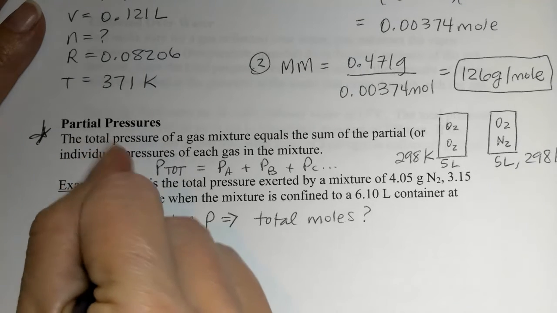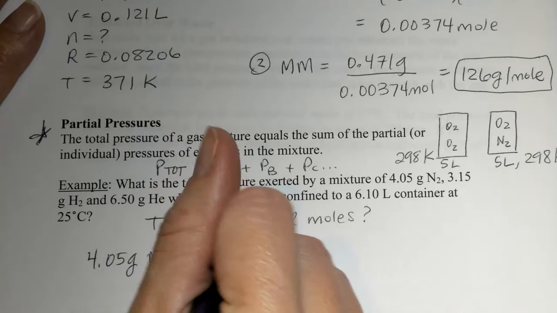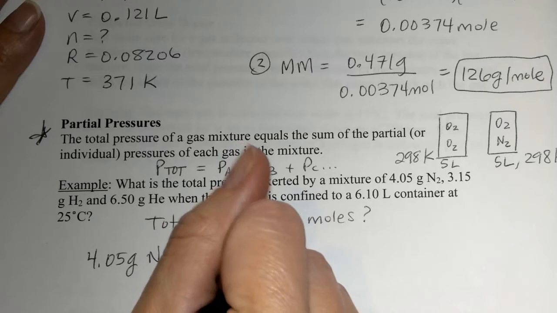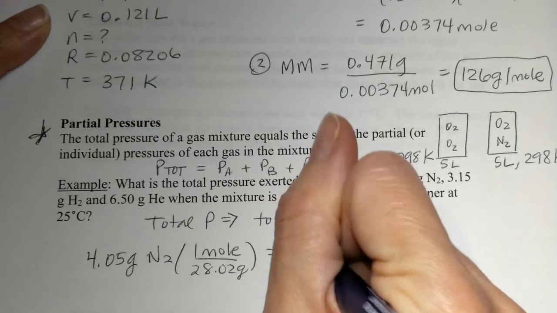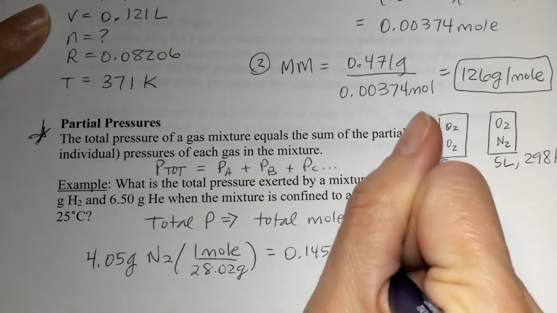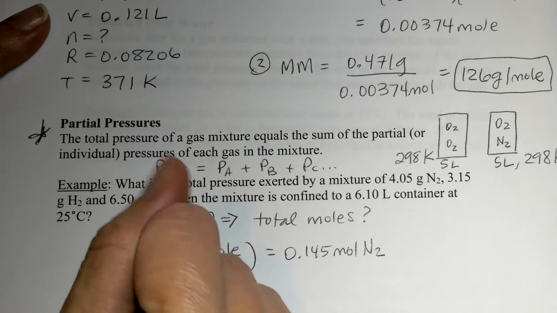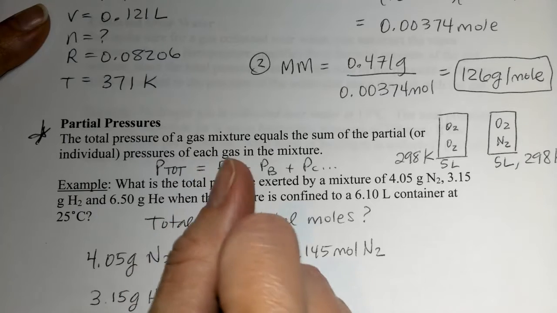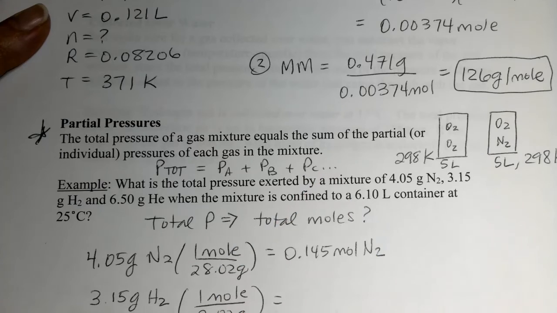So if I have 4.05 grams of nitrogen, 1 mole of nitrogen is 28.02 grams, molar mass from the periodic table. If I quickly divide those two, I get 0.145 moles of nitrogen. Same thing, 3.15 grams for the hydrogen. 1 mole is 2.02 grams from the periodic table.